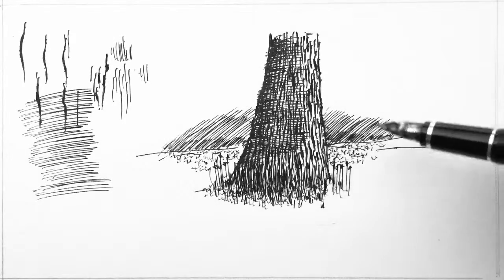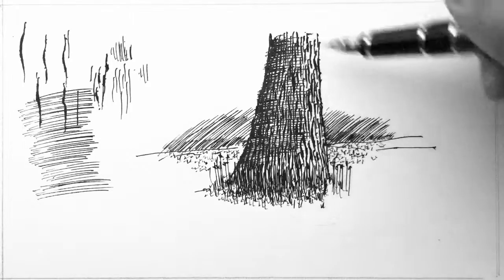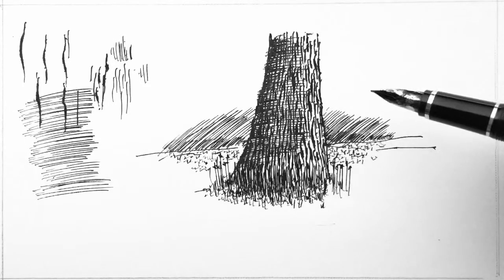And this is a real fun thing to do, essentially, having a tree up close and showing its bark detail is a nice simple drawing that you can do anytime, and yeah, enjoy doing it.